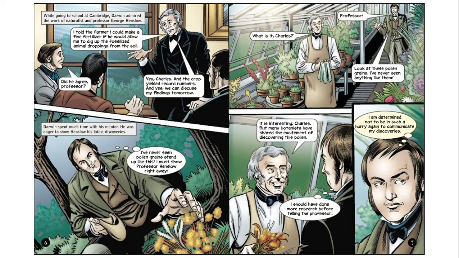Darwin spent much time with his mentor. He was eager to show Henslow his latest discoveries.